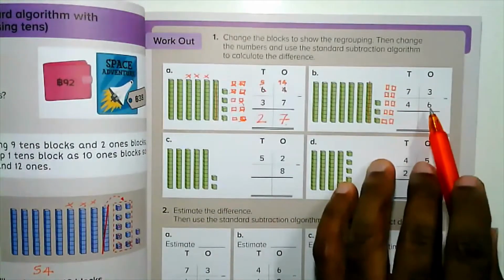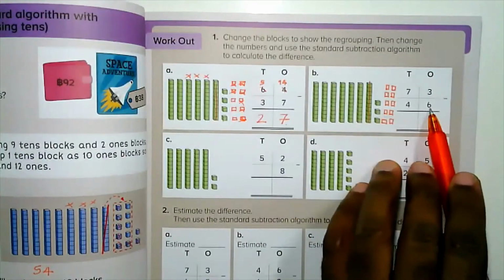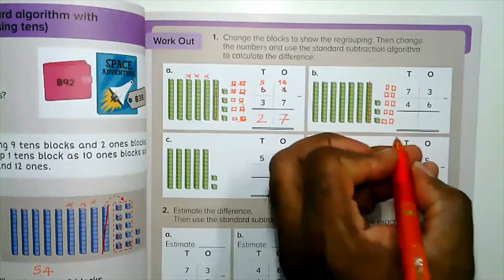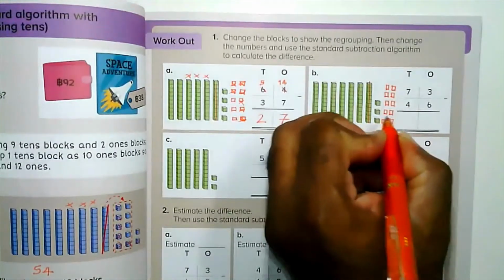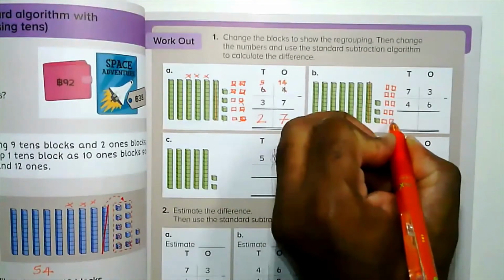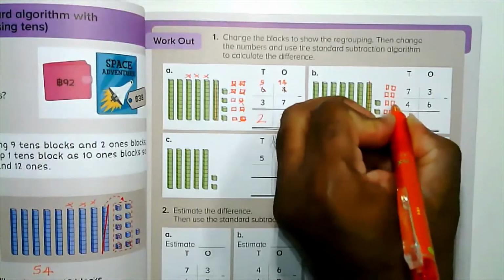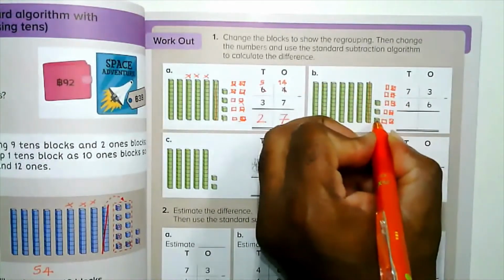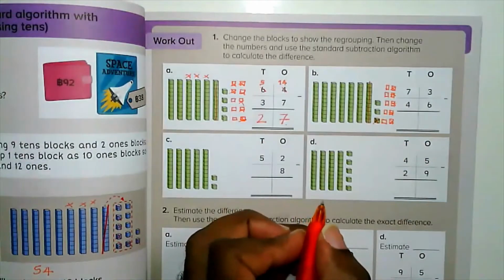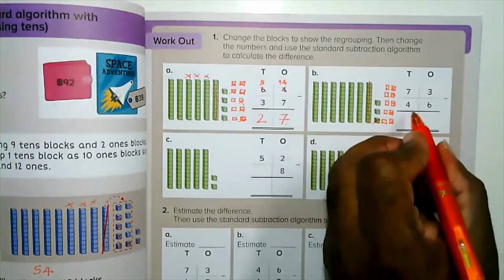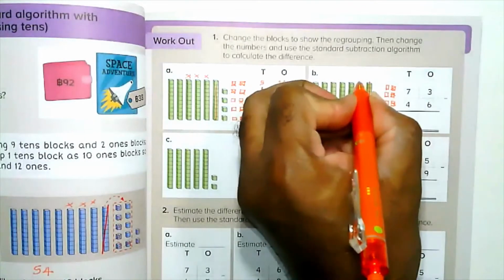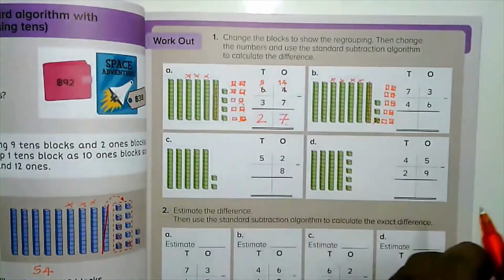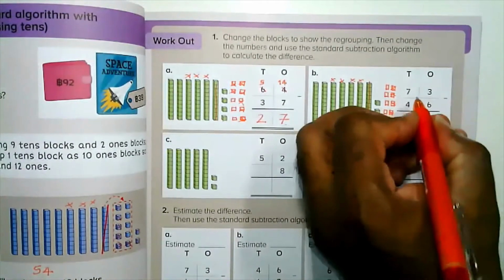So minus 6 will be 1, 2, 3, 4, 5, 6, and 4 ones, 4 tens. 1, 2, 3, 4. So let's stay here.